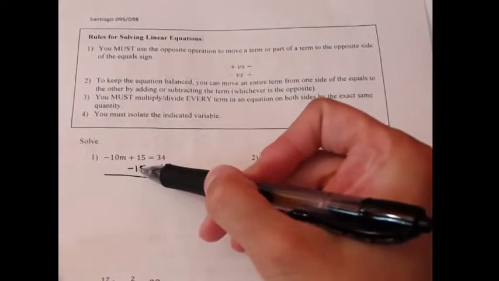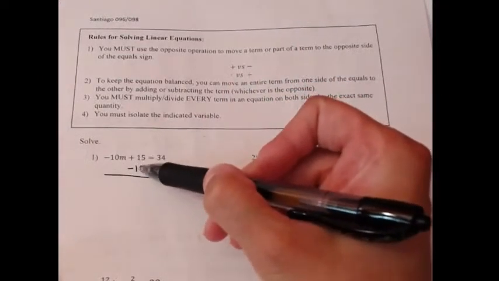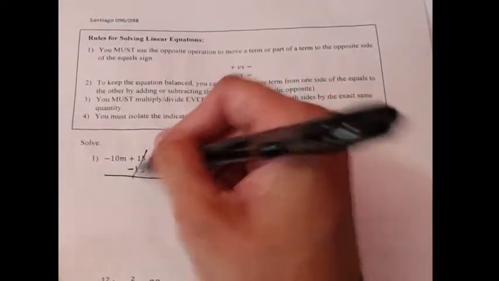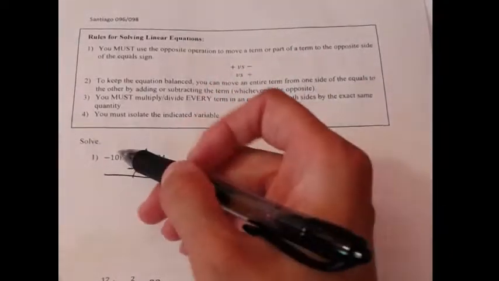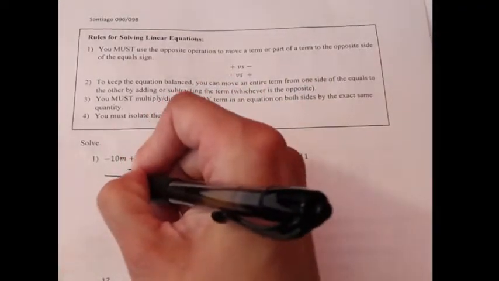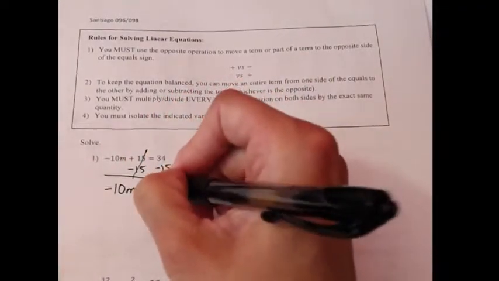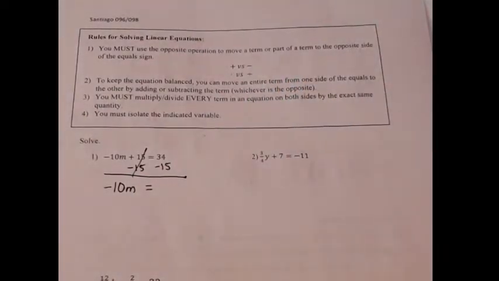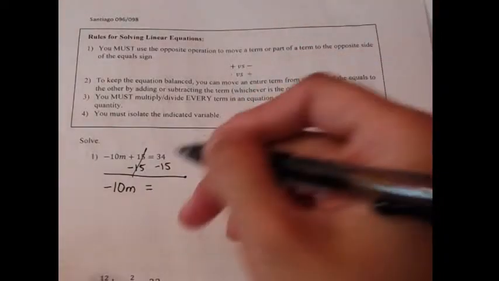A positive 15 and a negative 15, these are opposites, which we learned is another way of saying additive inverses. So they cancel. They leave you with 0. You're going to bring down your negative 10m. You're going to bring down your equals. And then 34 take away 15. Well, if we have 34 and we take away the 15, we're actually going to get 19.